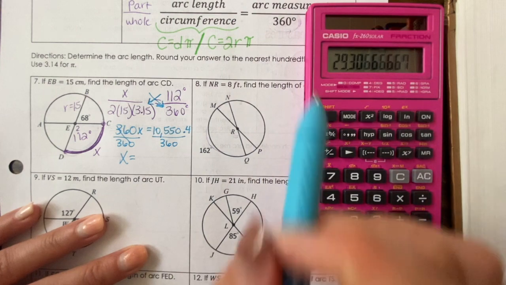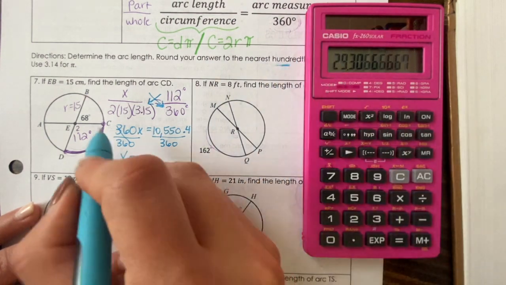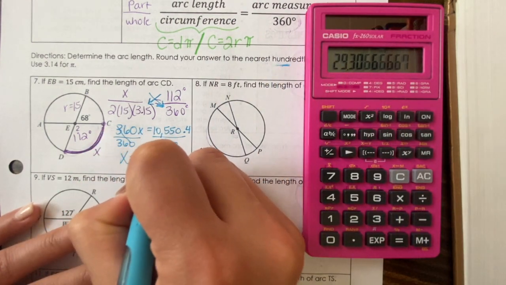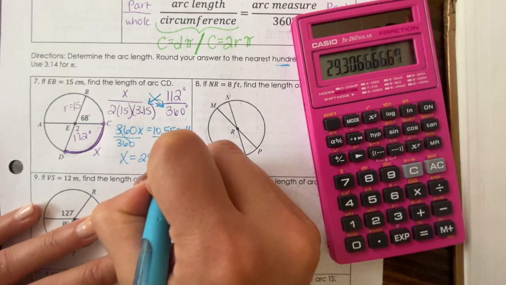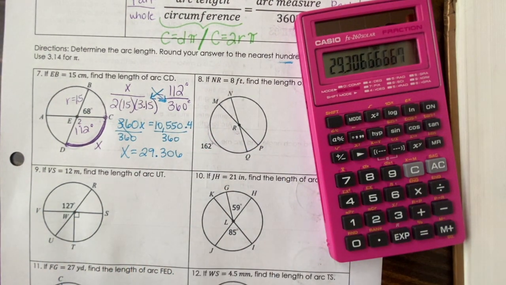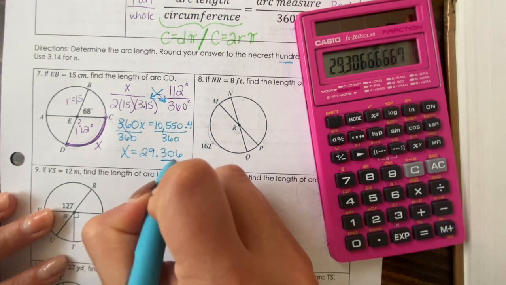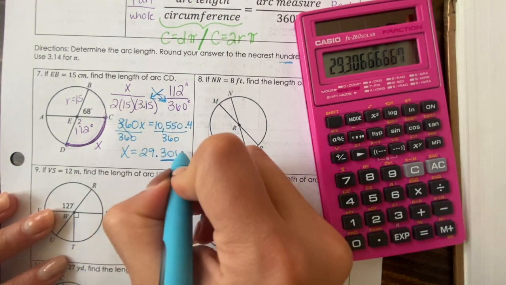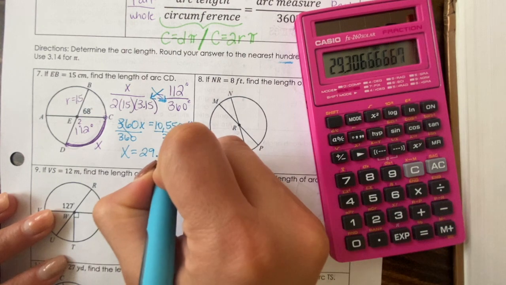And you're rounding to the nearest hundredth. So you have 29.306. You cannot just cut off that 6, okay? If 30 is the hundredths place, if we're rounding to 30, we look behind it. That 6 is going to make this go up.